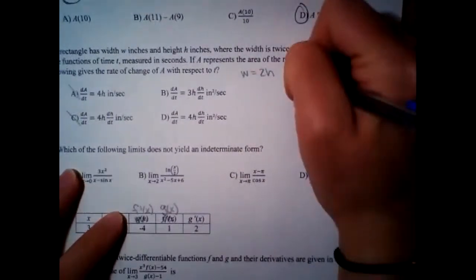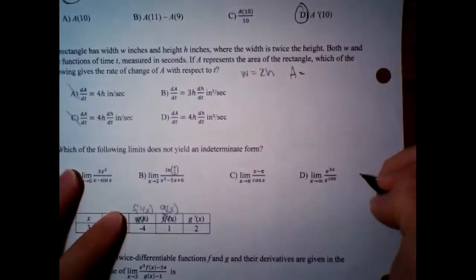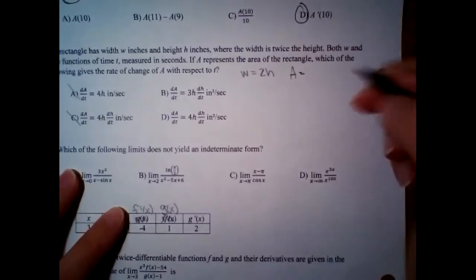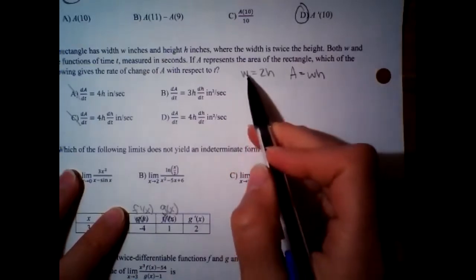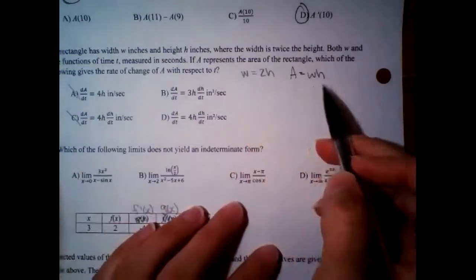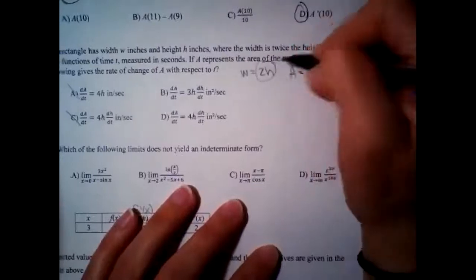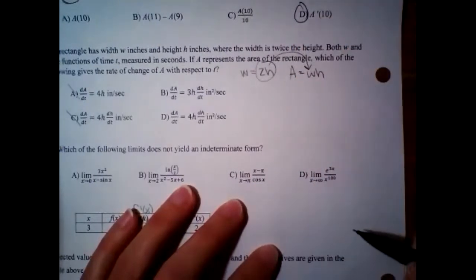Now, they do not give you area of a rectangle. They would not give you that. You'd have to know that. It would be width times height. I know it's like length times height or base times height, but they used W and H here, so that's what I'm going with. And we're going to plug in 2H for the width.